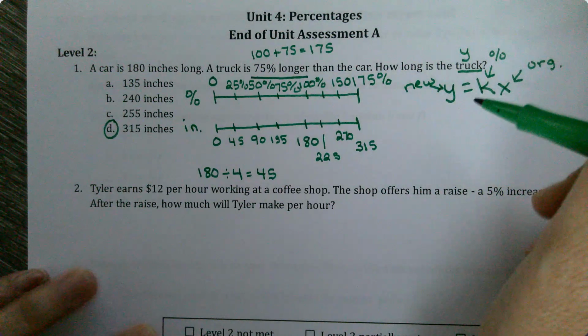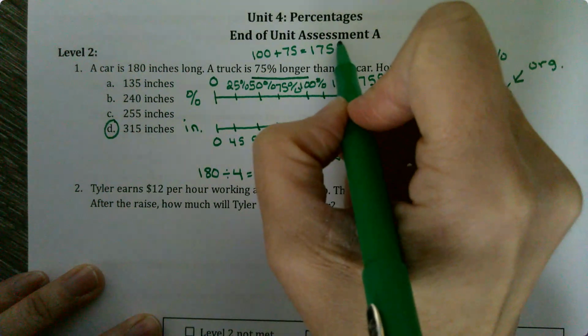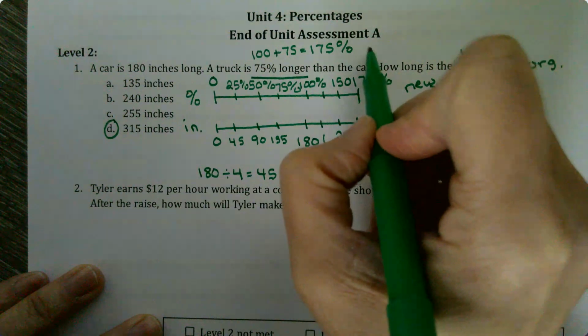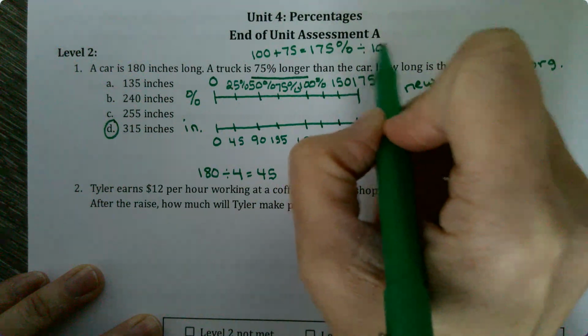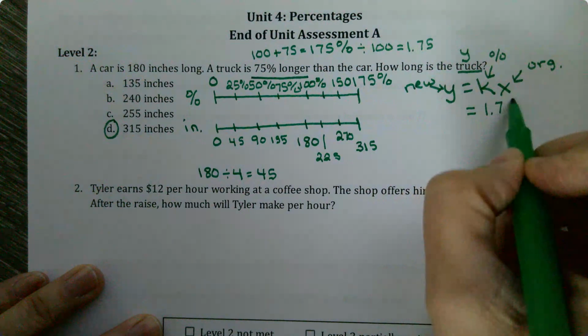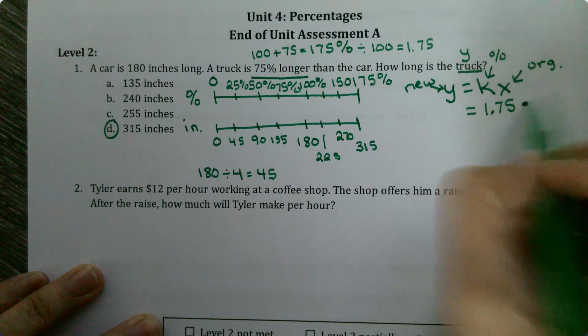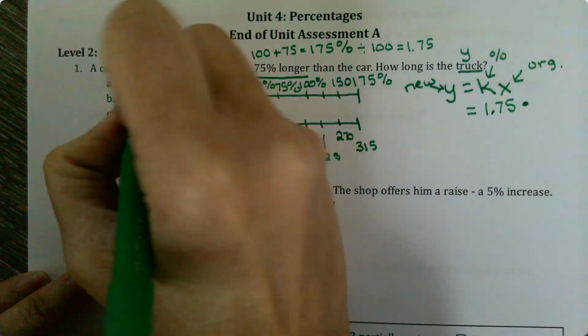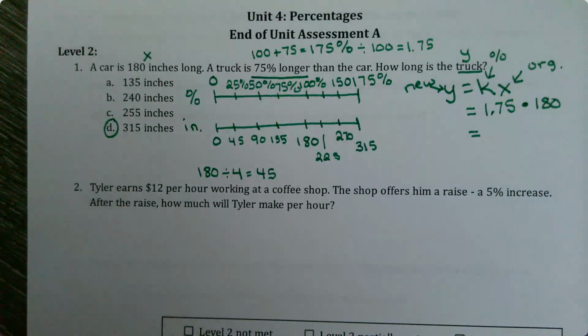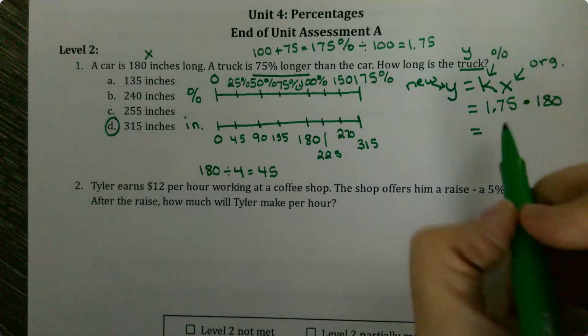All right, so let's do some stuff here. I already know that I'm dealing with 175%, but I have to make that a decimal before I can do some stuff. So if I take 175% and I divide it by 100, I get 1.75. Then I'm going to multiply it times my original measurement, which was the length of the car. This is my value x, so 180 inches. If I multiply that, I'm going to get the length of my new amount. Which we already know should get you 315, and it does.